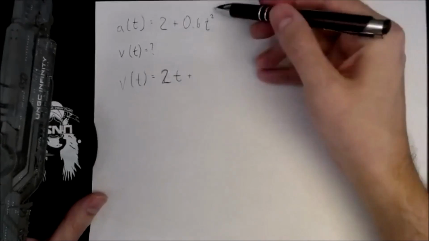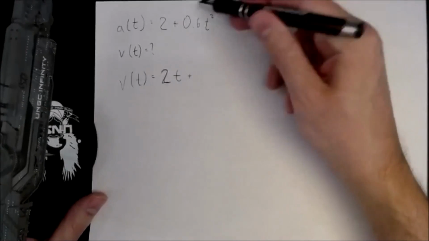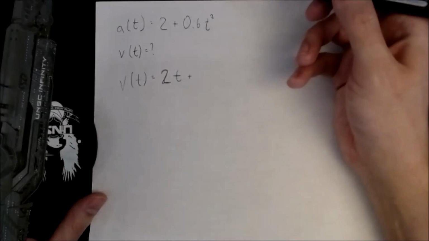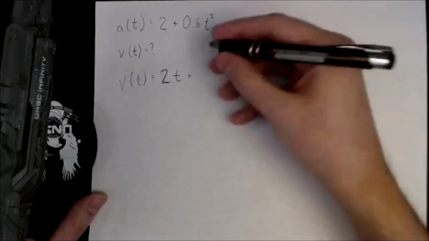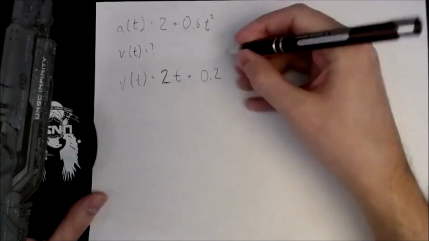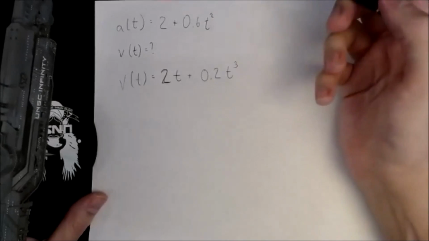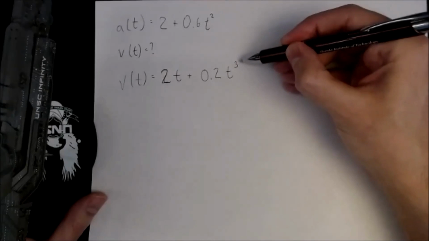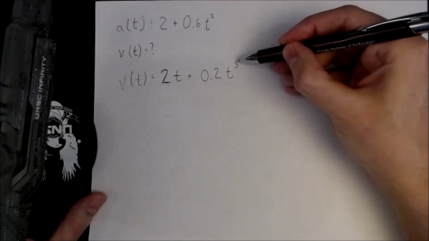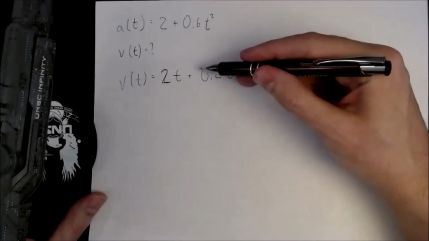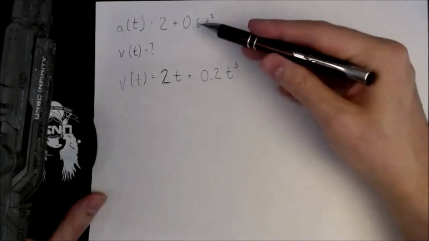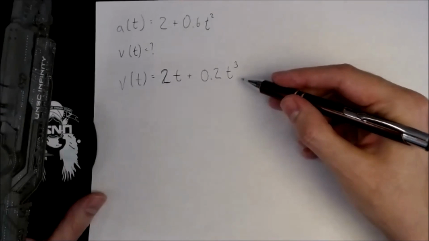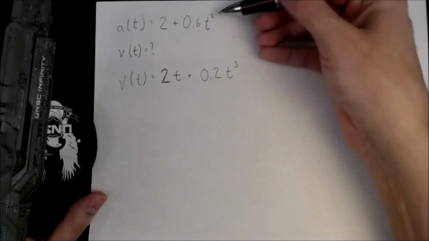Well, what would you have to do to get a function where that is the derivative of the function? Well, what about 0.2 times t cubed? That cubed there would get converted into a squared, and the 3 would come down and go 3 times 0.2. Well, that's 0.6, and that's t squared. Oh, so that must be our integral of the acceleration.